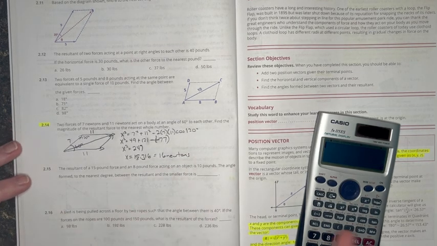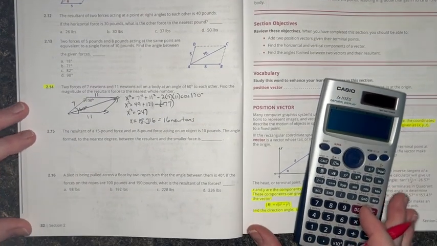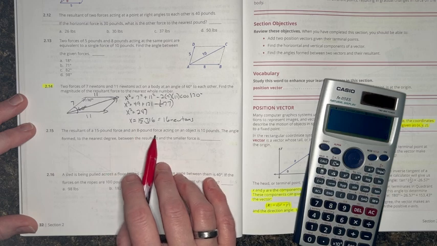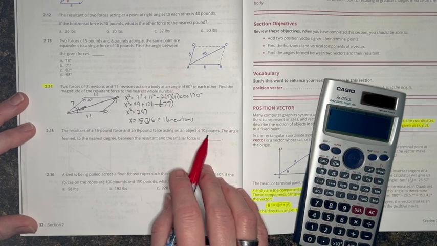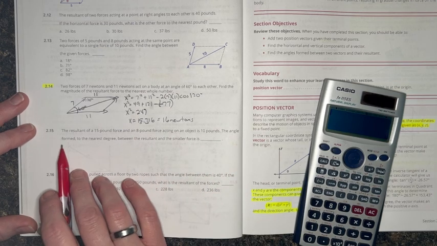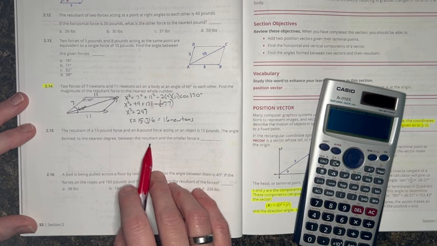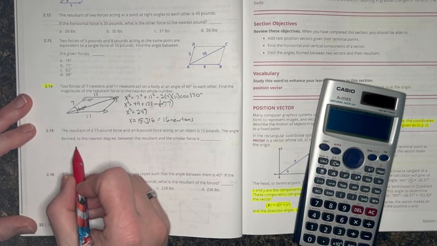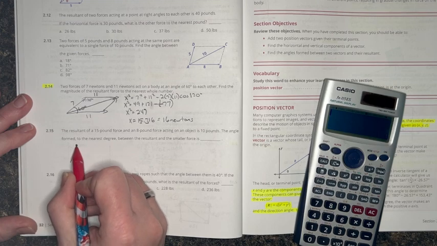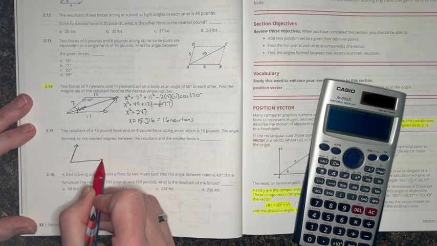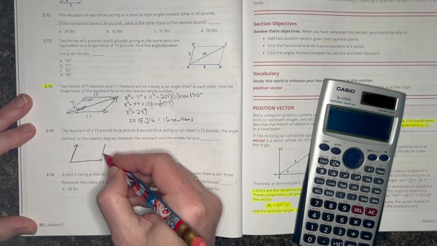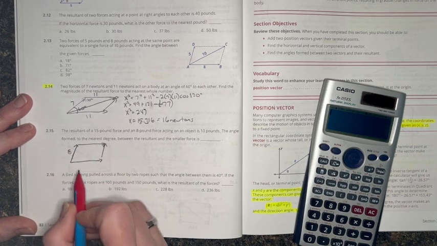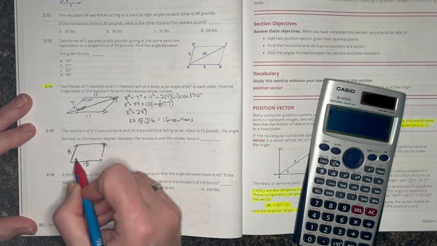Okay, let's do one more together. Number 15. The resultant of a 15-pound force and an 8-pound force acting on an object is 10 pounds. The angle formed to the nearest degree between the resultant and the smaller force is how much? Okay, I'm drawing it out. I've got a force and a force, right? And those forces keep on going. We'll call this one the 8, and we'll call this one the 15.